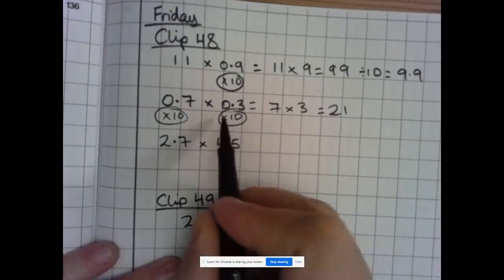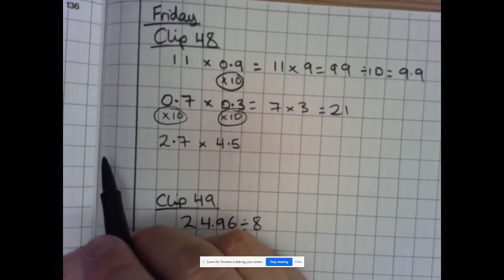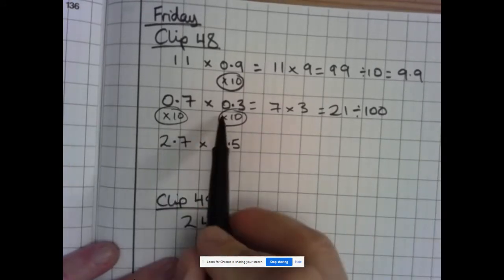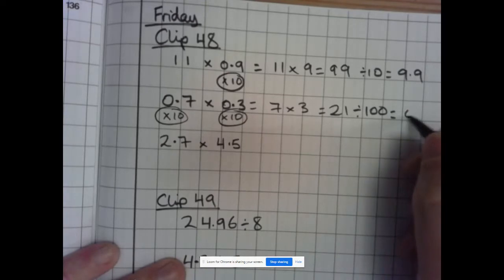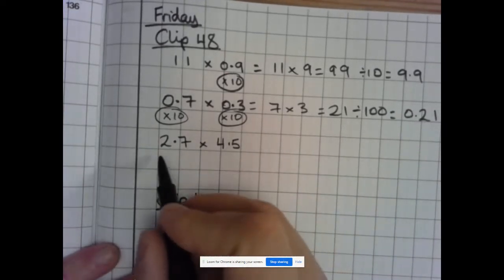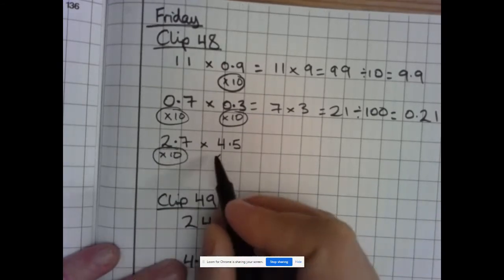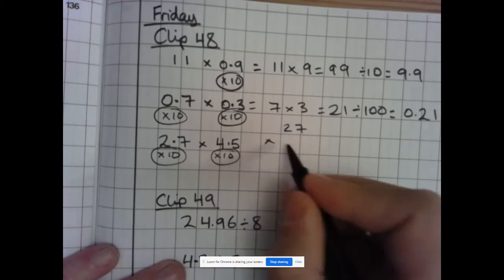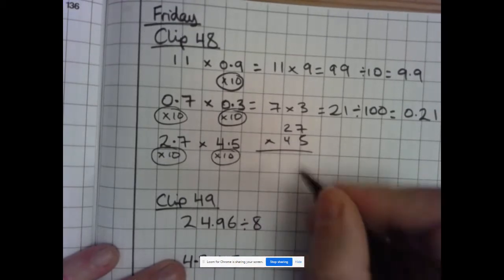So we get to an answer of 21. I now need to undo this previous part of the calculation, so I need to divide by 100. The reason why it's 100 is it's 10 multiplied by 10, and that gets me 0.21. And this final one, once again, multiply this side by 10, multiply this side by 10. I'm going to use long multiplication, 27 multiplied by 45, to answer this question here.